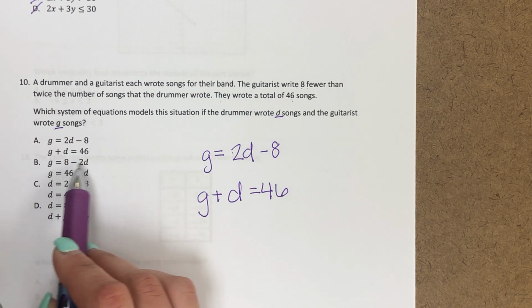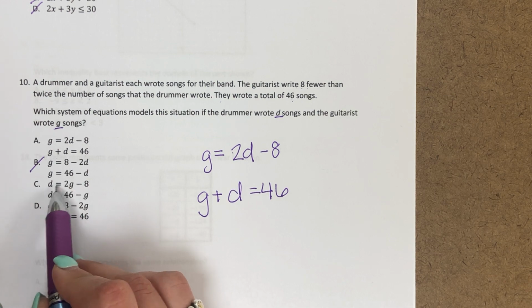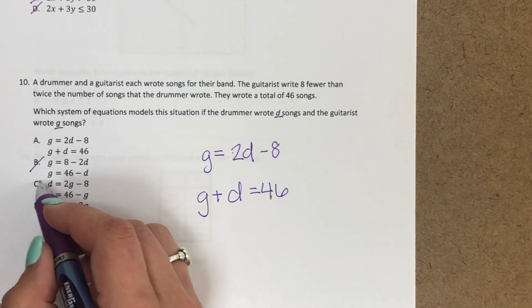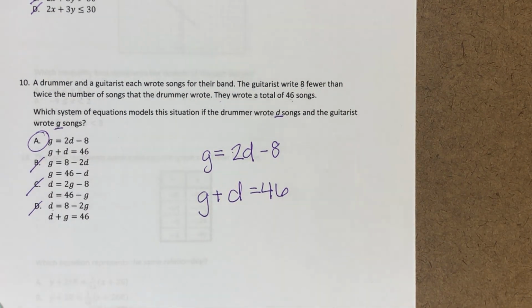Let's check the other ones. 8 minus, because we're not subtracting the songs away from it. 2G minus 8, that one looks good. But then this one's got the drummer equal again, so that's not correct. Drummer equals 8 minus, so A would be our answer.